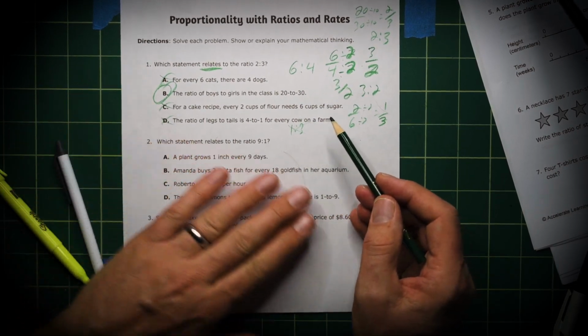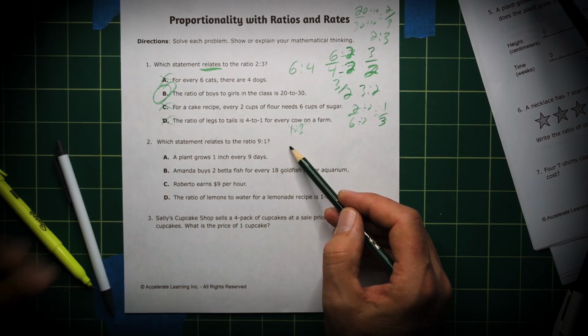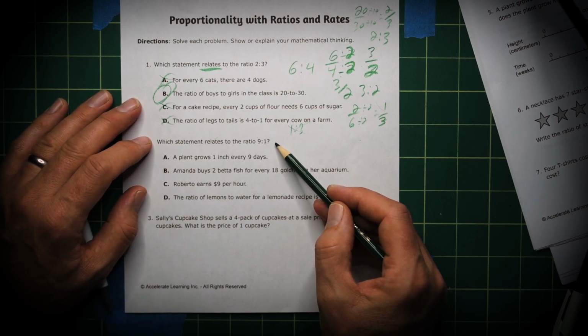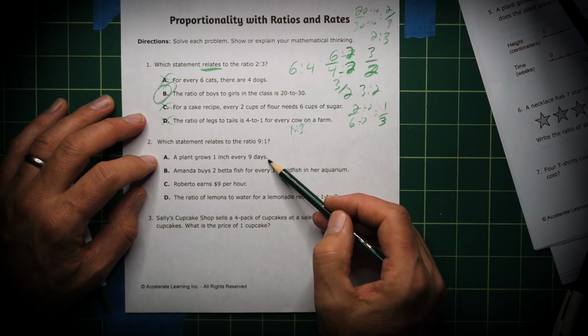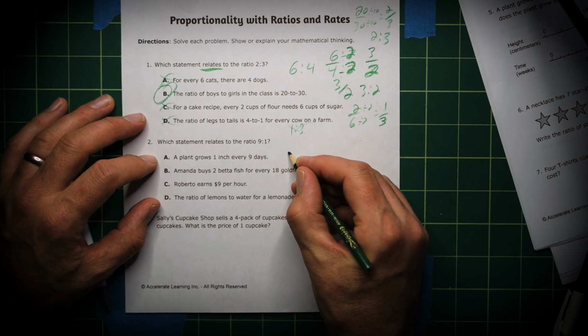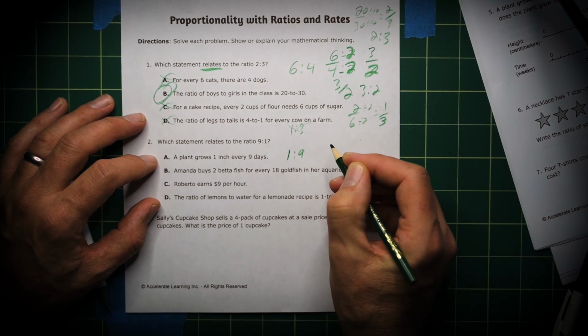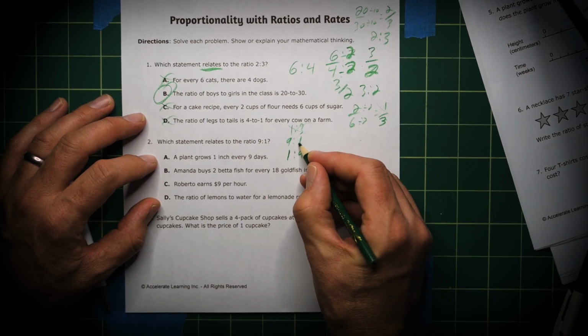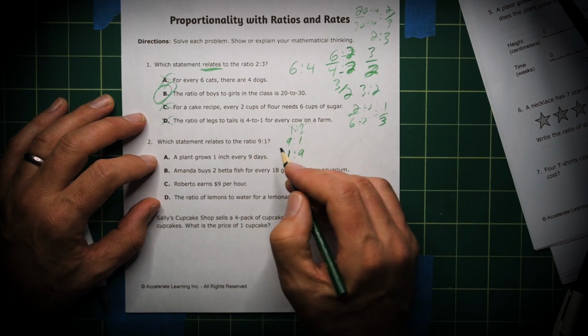Now what else we got here? For this one, which statement relates to the ratio 9 to 1? A plant grows 1 inch every 9 days. 1 inch every 9 days. That's the opposite, right? So we want 9 to 1. This is 1 to 9.